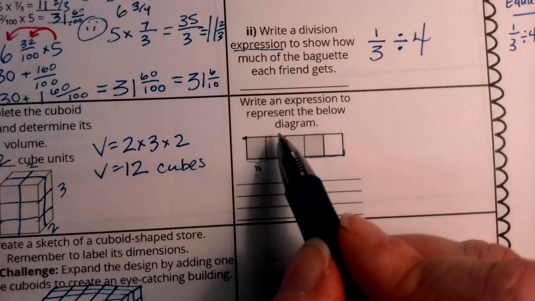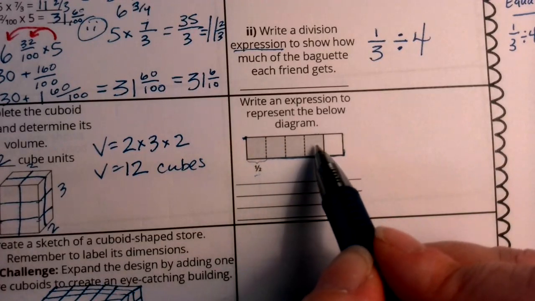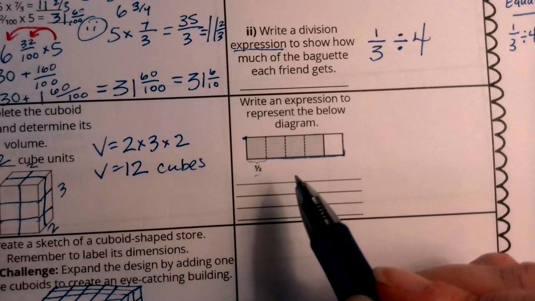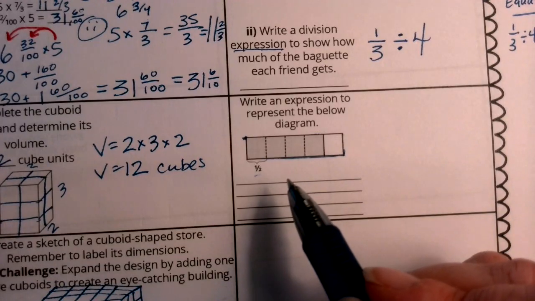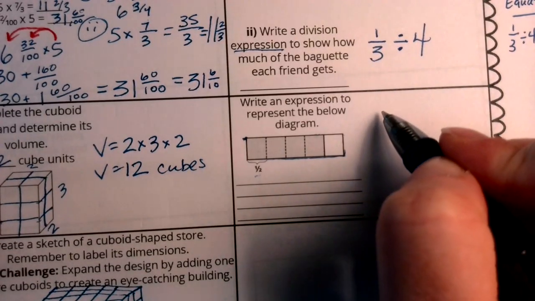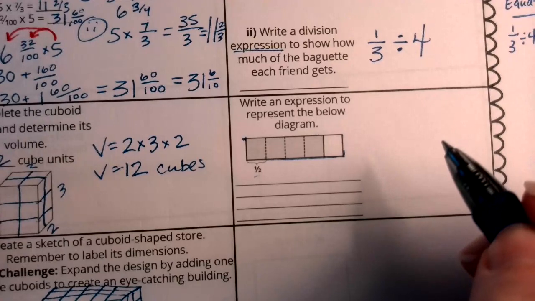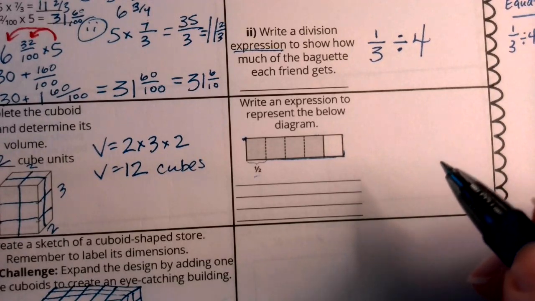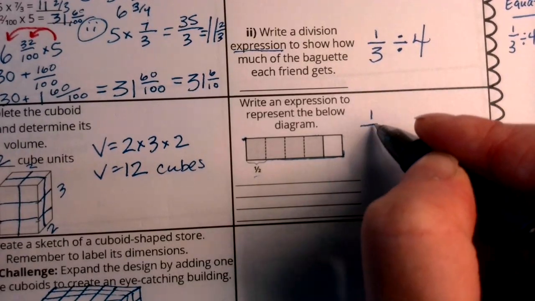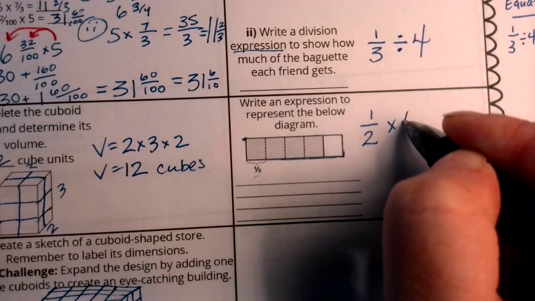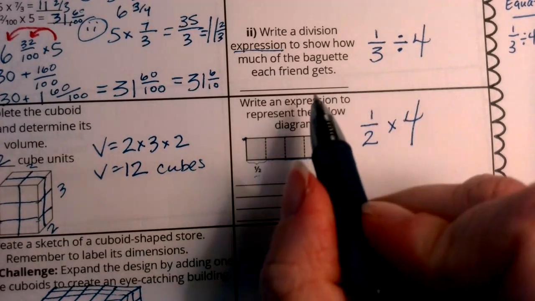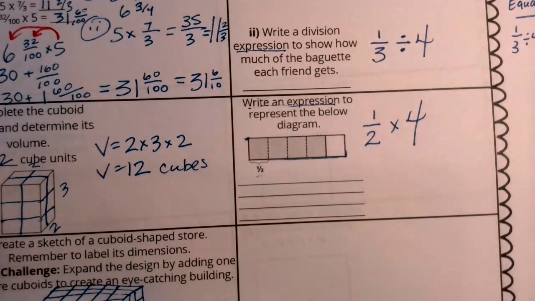One half here, two, three, four. How many one halves do I have? I have four of them. So I could, of course, say one half plus one half plus one half plus one half. That would work. But I could also say that it is one half times four. Isn't that an expression to represent the diagram?